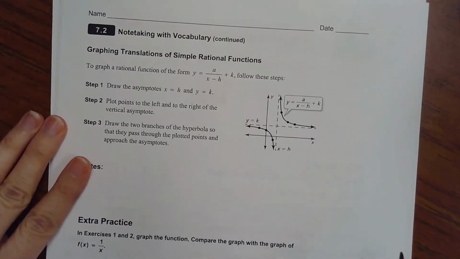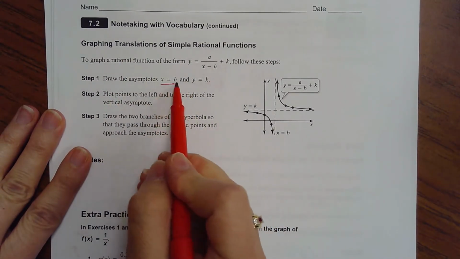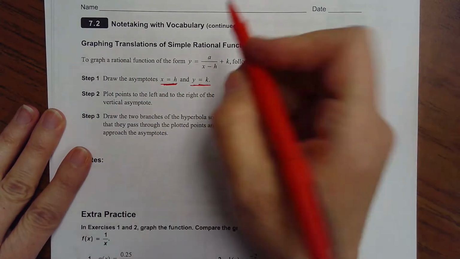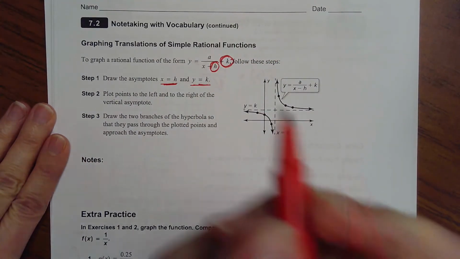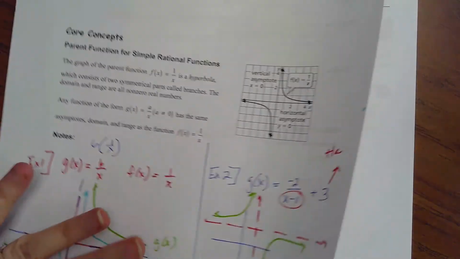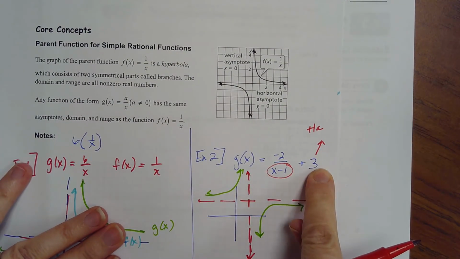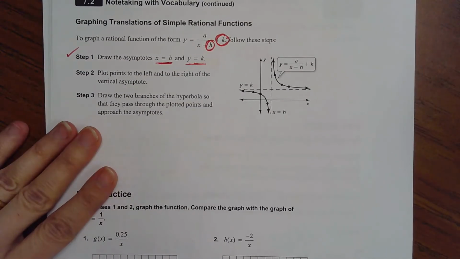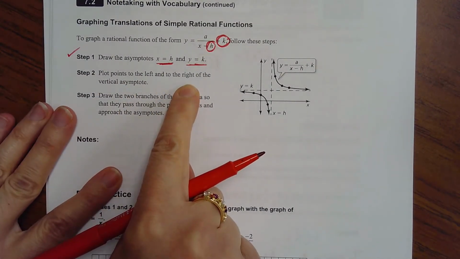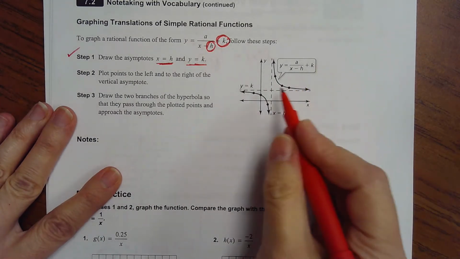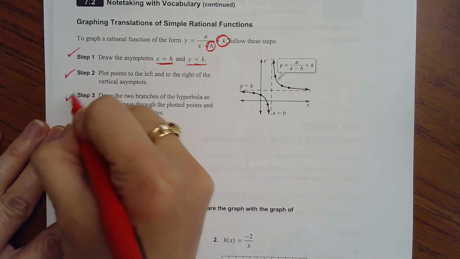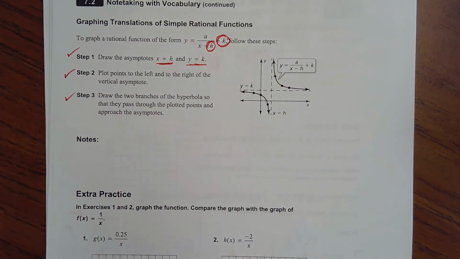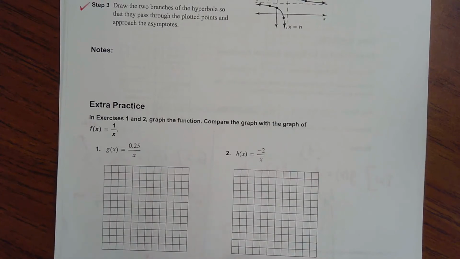All right, so to recap, this does go over some nice steps. Step 1, draw the asymptotes x equals h and y equals k. Notice that they're putting h and k, so this is your vertex form of the equation. That was what I was telling you here: this is your vertical asymptote, and this is your horizontal asymptote. Step 2, plot points to the left and right of your vertical asymptote, so you get a feel for the shape of the curve. Then draw the 2 branches of your hyperbola. They call it a hyperbola, so it's of the rational function.